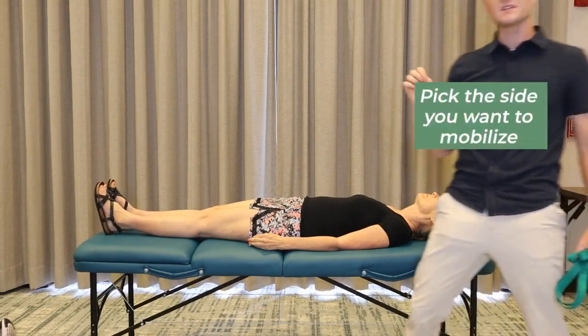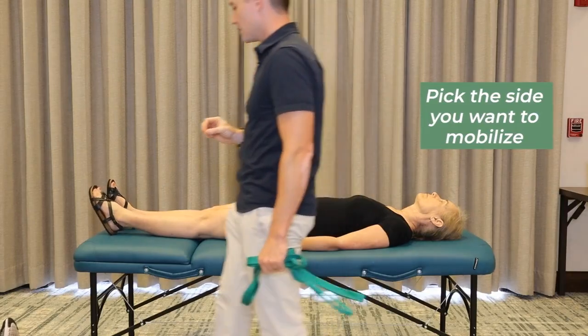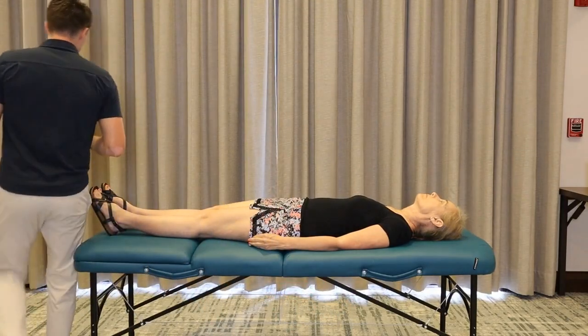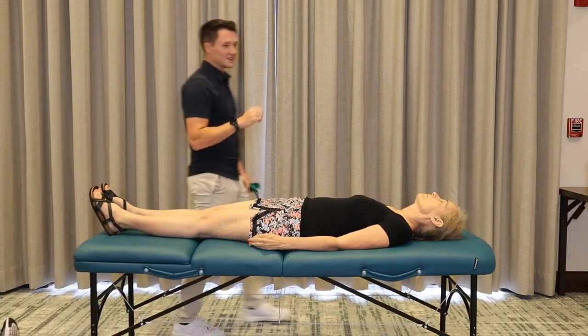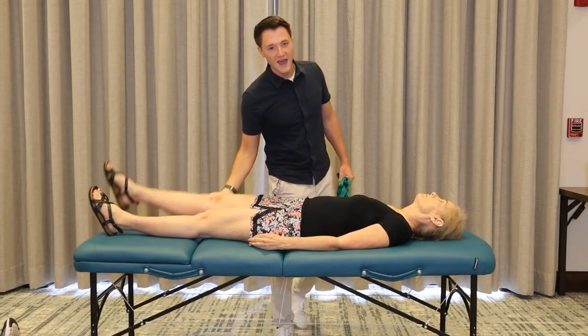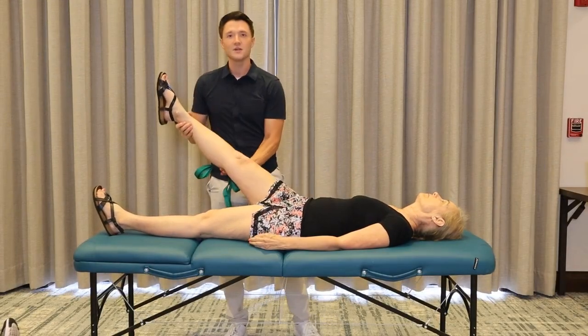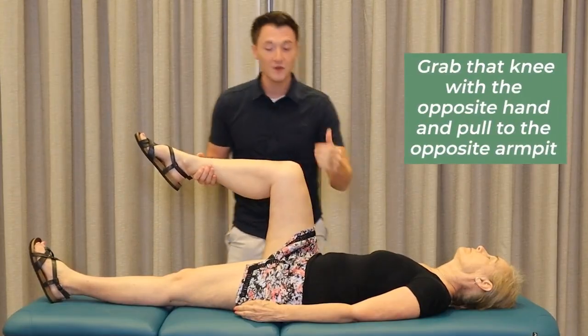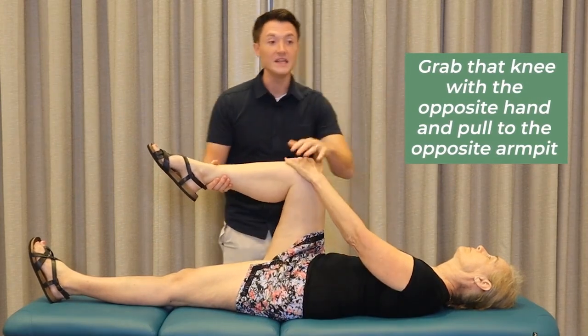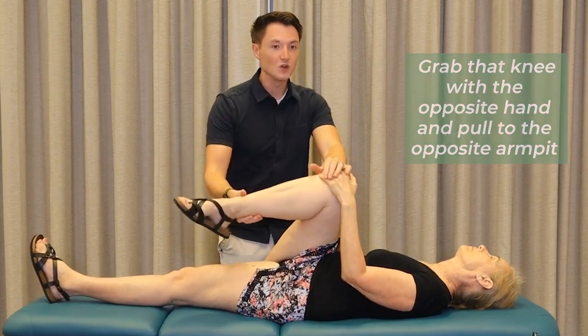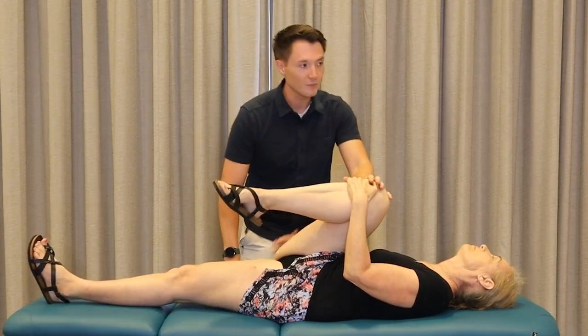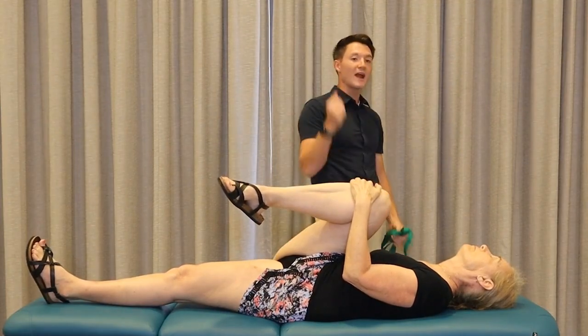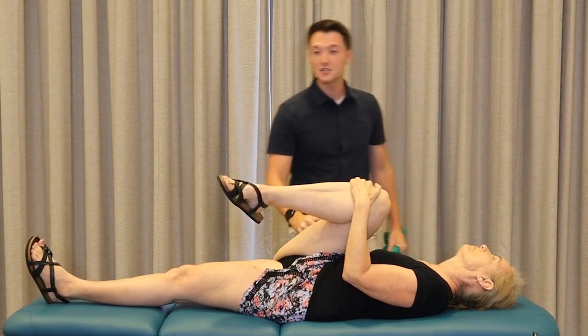Now you guys just picked the side that you want to mobilize, right? Okay, perfect. Now the side that you want to mobilize, you're going to grab that knee. You're going to be at about a 90 degree position here. You're going to grab with the opposite hand and pull that knee to the opposite armpit. So if it's your right knee, you're going to pull towards your left armpit. If it's your left knee, you're going to pull towards your right armpit. You should feel a stretch into your butt muscle.